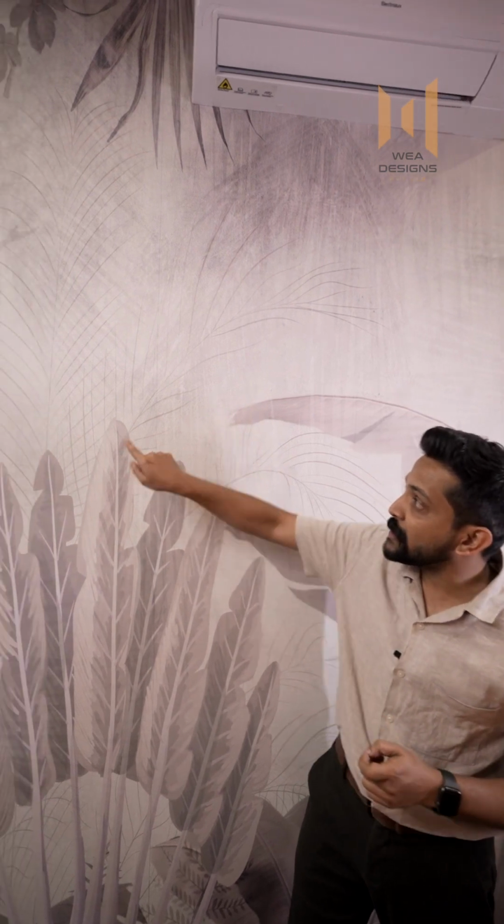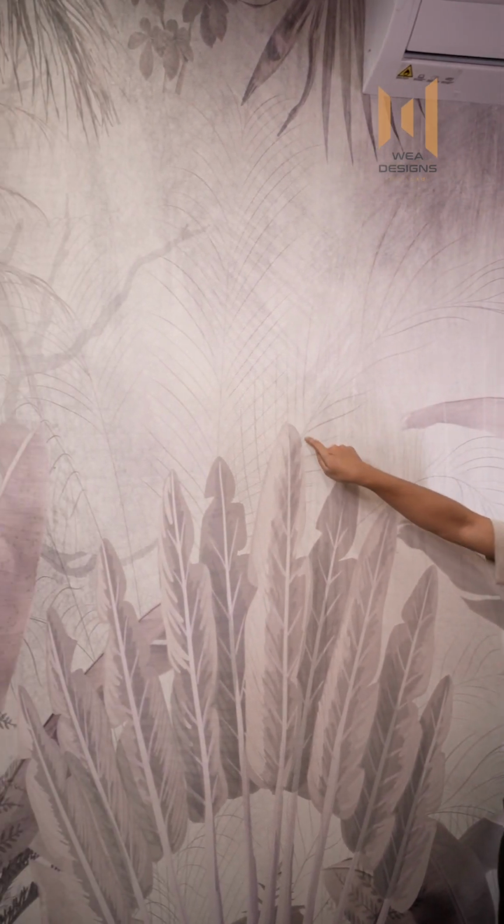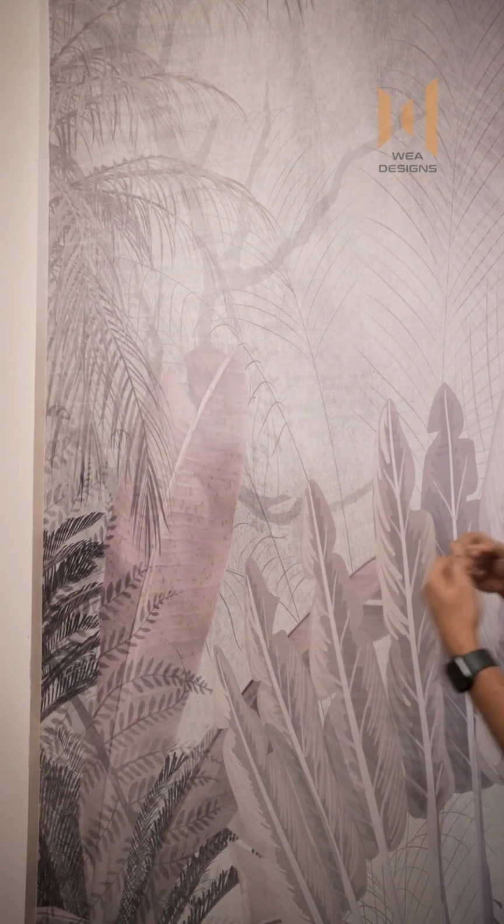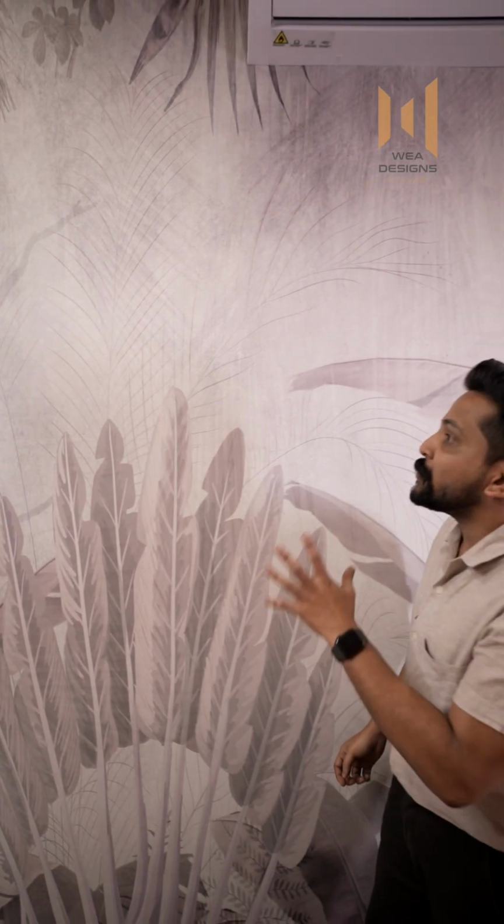These images can be downloaded from Shutterstock, or if you like some images, if you could get us high quality images, then we can print them on this paper. This paper also has different qualities. If you look at this one, we have some threads inside, which you may not be able to make out in this video. Because of this thread, it is non-tearable paper, and you can clean it with a wet cloth. That is the main advantage of this paper.